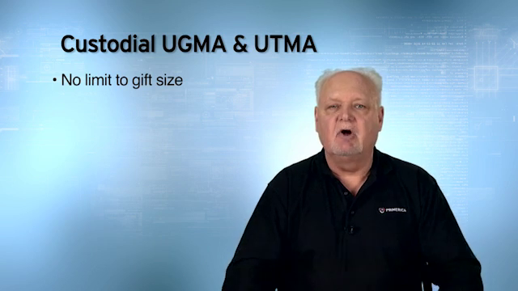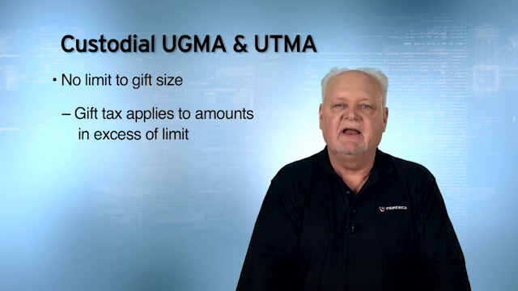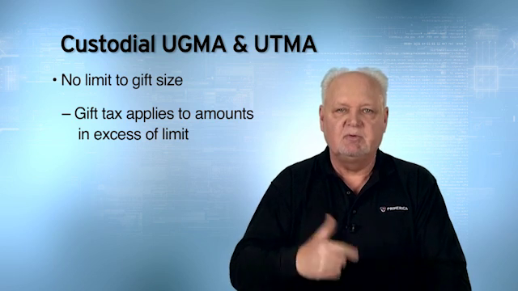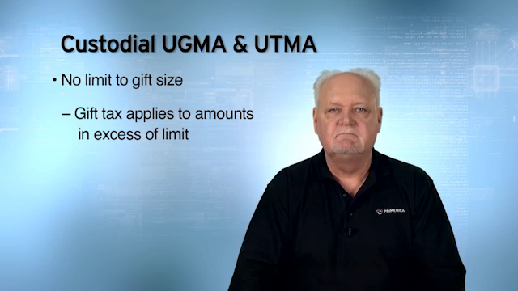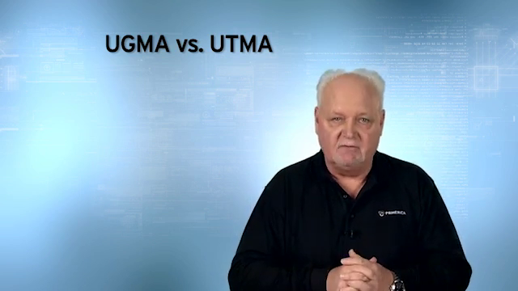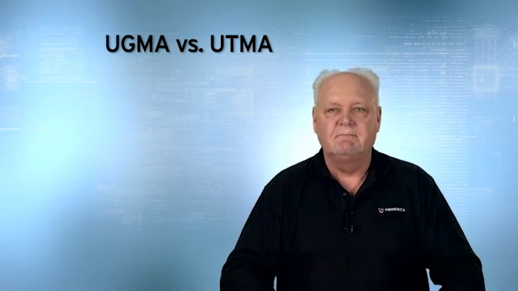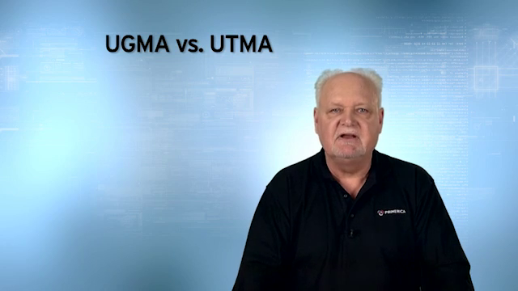Now, we see there is no limit to the gift size, but the gift tax applies to amounts in excess of the gift limit, which we talked about a few moments ago. Now, the rules we've looked at so far apply to both UGMA and UTMA accounts. What's the difference between UGMA and UTMA? Here's the difference.